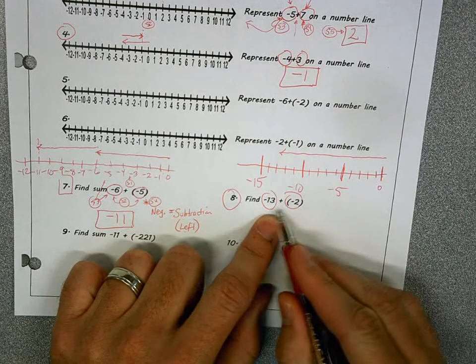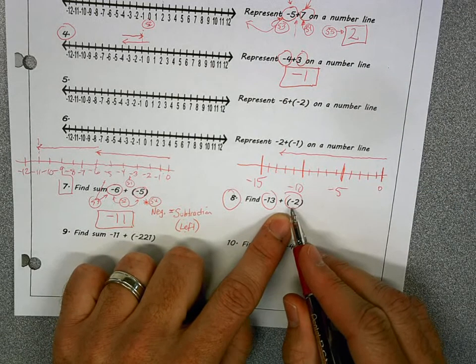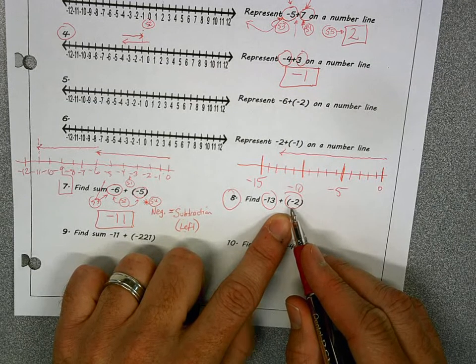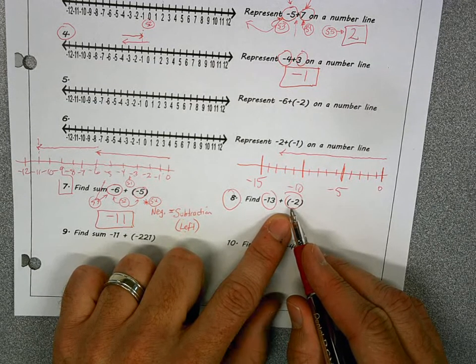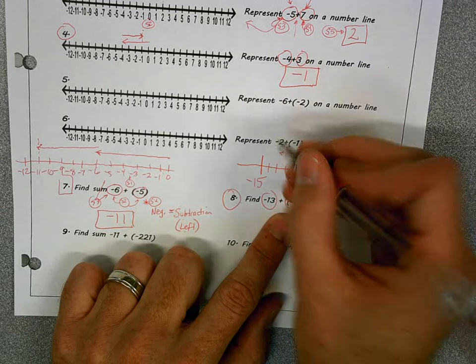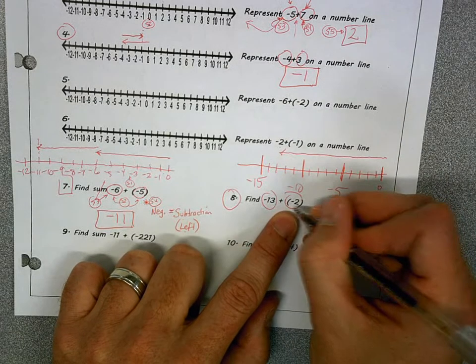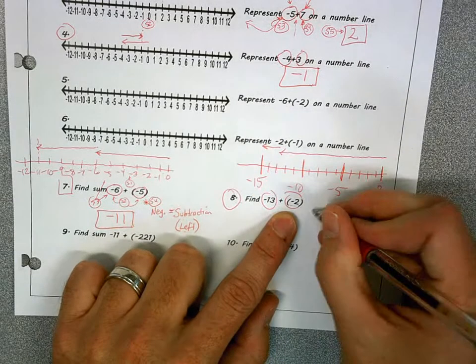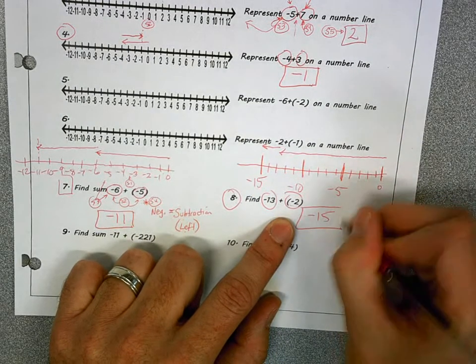Let's finish this first. Okay, and then we're not packing up. Let's please finish writing this down. I want you guys to be prepared for your homework. Okay, from here we go left 2 more spots since it's negative. And our answer is negative 15.